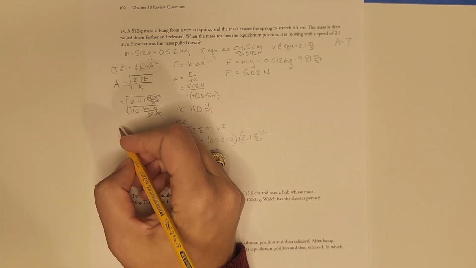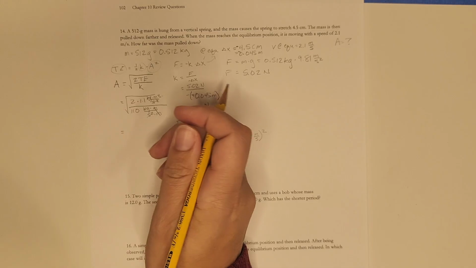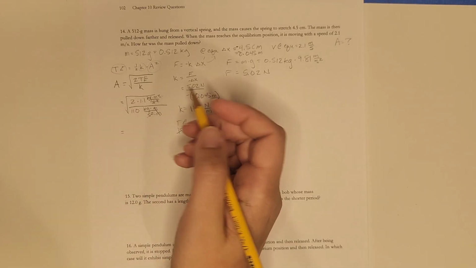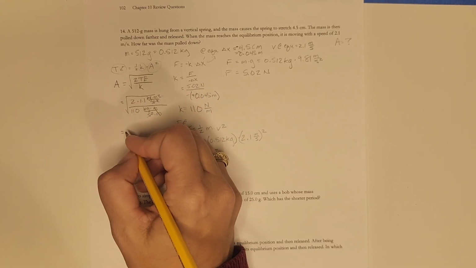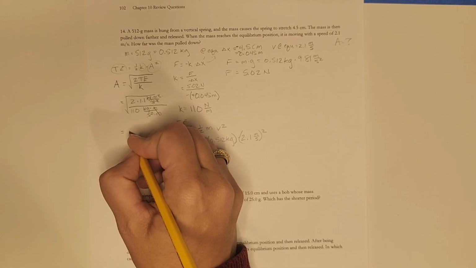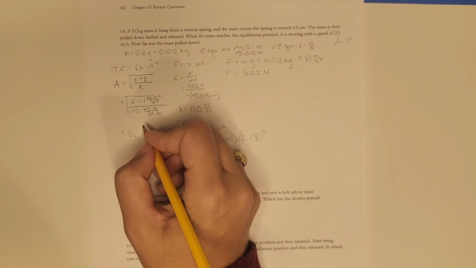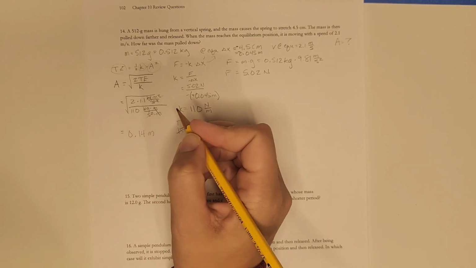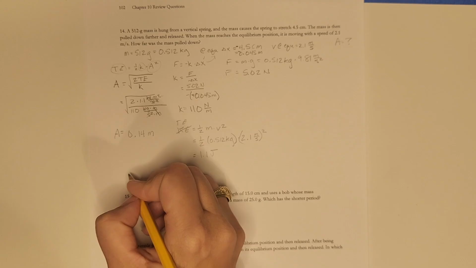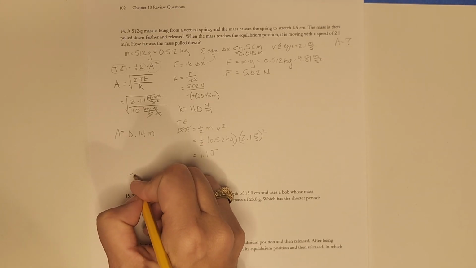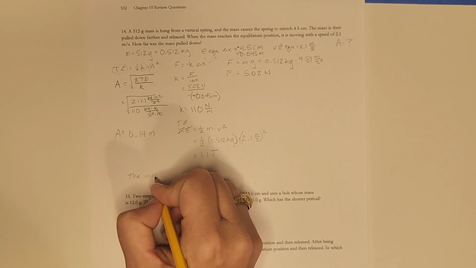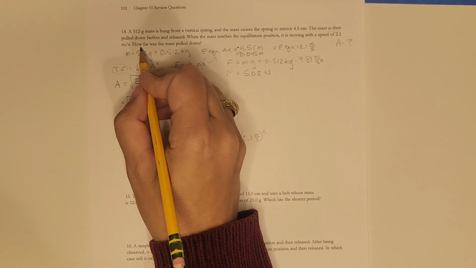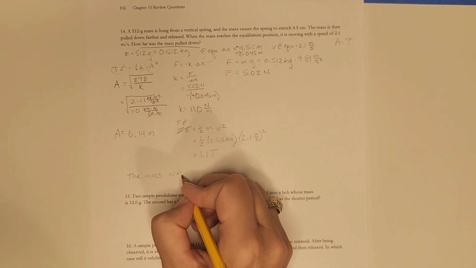When we calculate all of this out to two significant figures, we get 0.14 meters. So the mass was pulled down 0.14 meters, because that's what it's asking: how far was the mass pulled down?